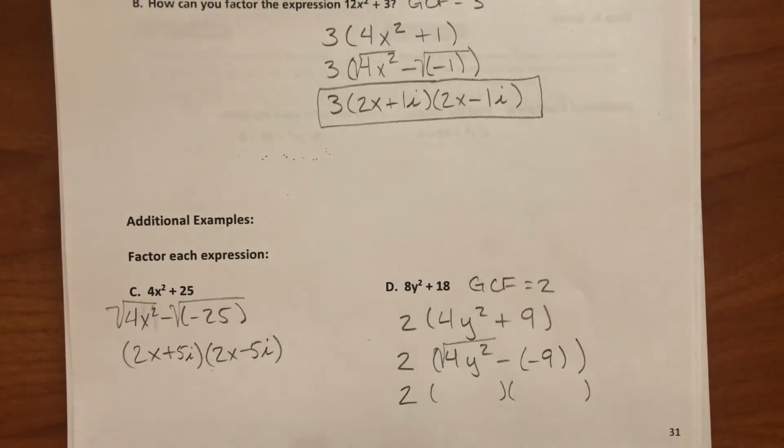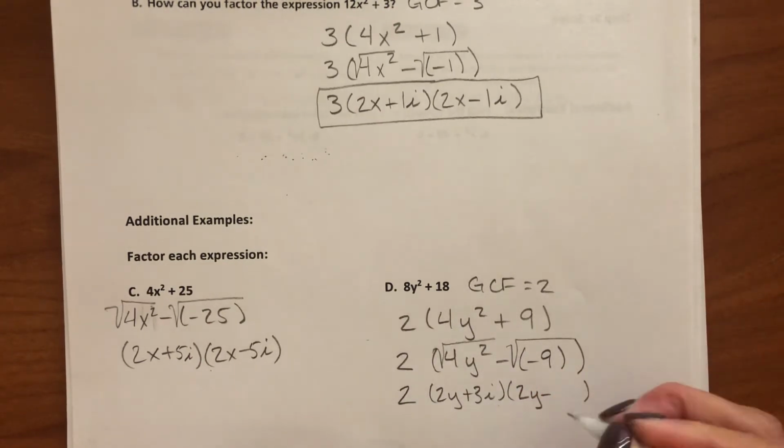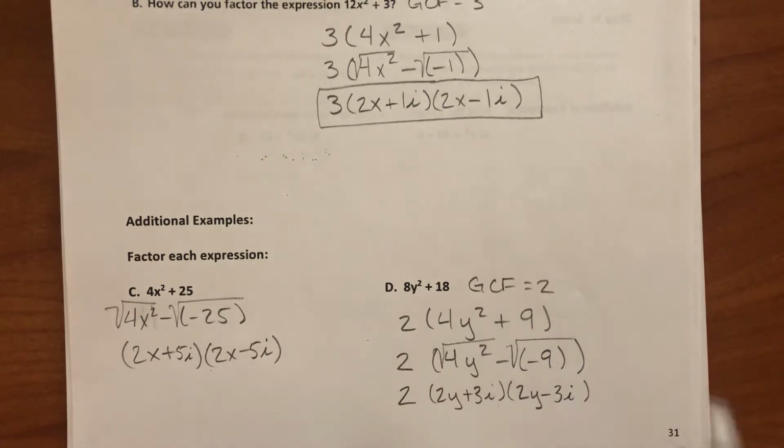Square root of 4y squared would be 2y. And then square root of negative 9 would be 3i. So plus and minus, 3i, 3i. Final answer. All right, so that's factoring a sum of squares.